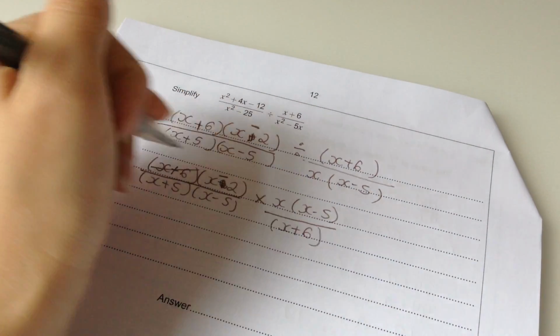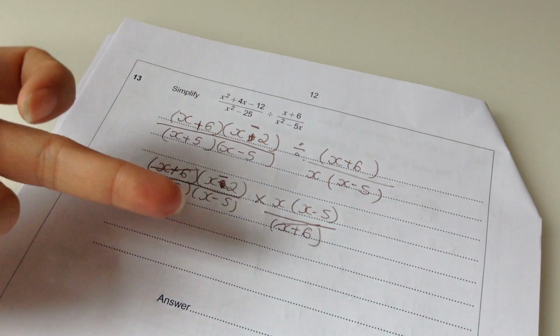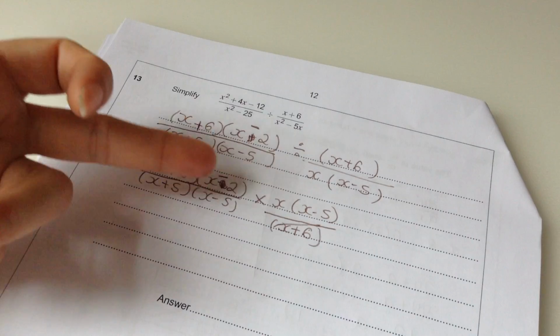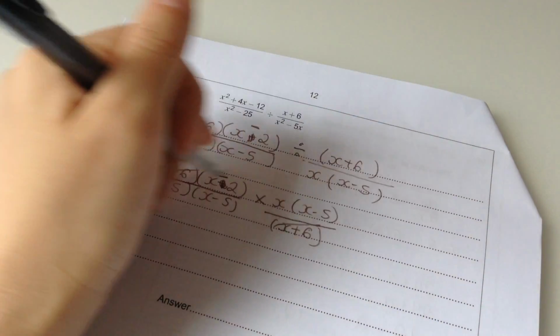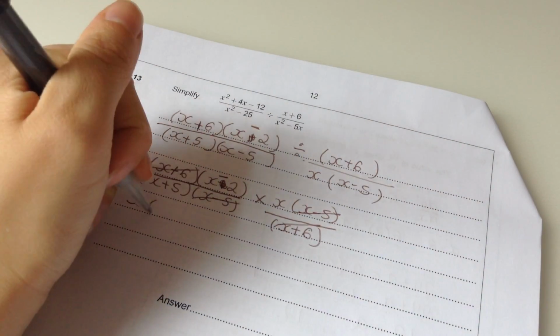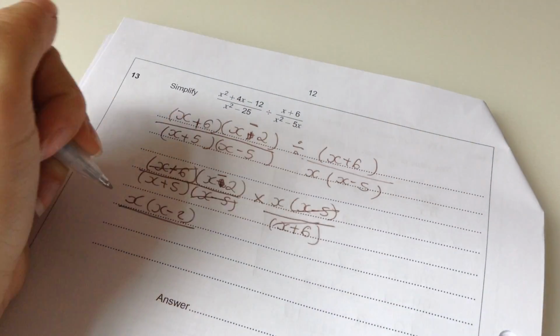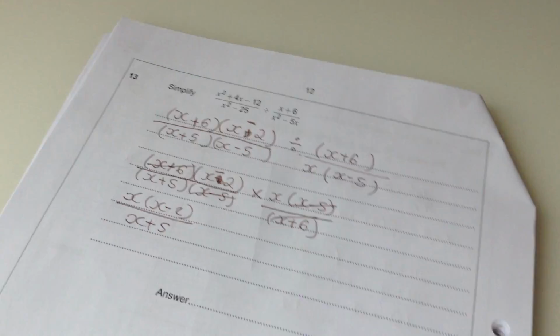I'm going to cancel that and that. And when I cross these out, I'm making sure they're still legible, because the examiner needs to mark what's underneath your crossings out, because you can get credit for it. I'm going to cancel that minus 5 and that minus 5. Okay, so I've got x minus 2 on the top, and I've got x plus 5 on the bottom. And that is my answer.